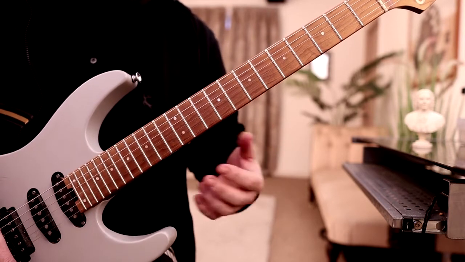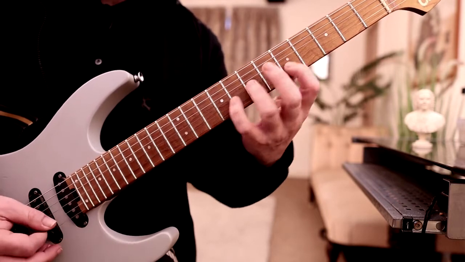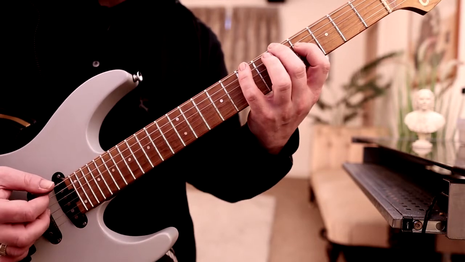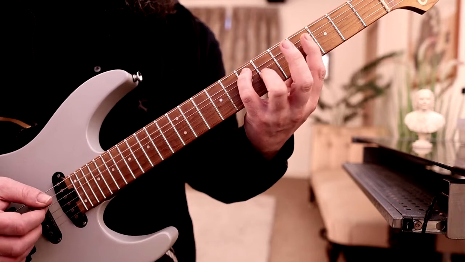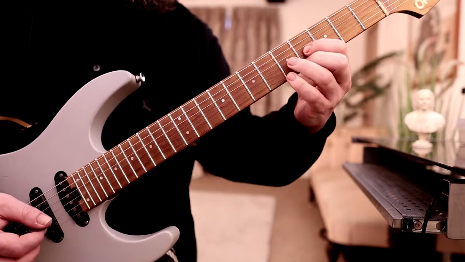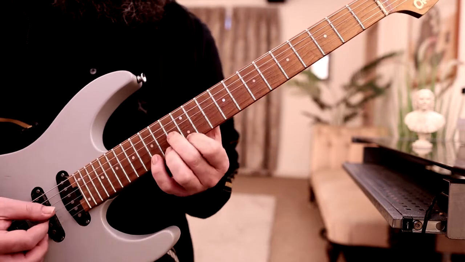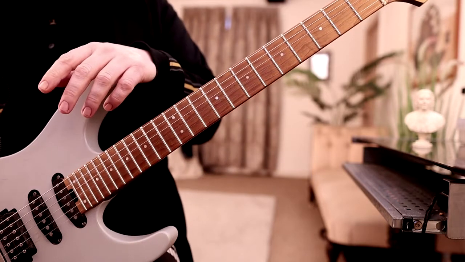Let's do sixths. Okay, so played simultaneously. So okay, could keep going all the way up, so those are sixths.